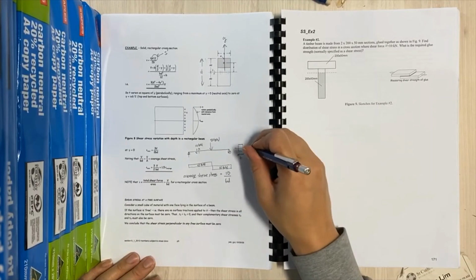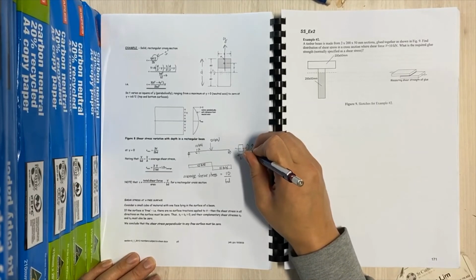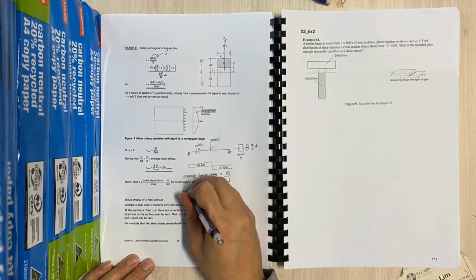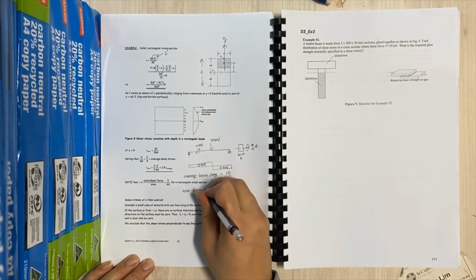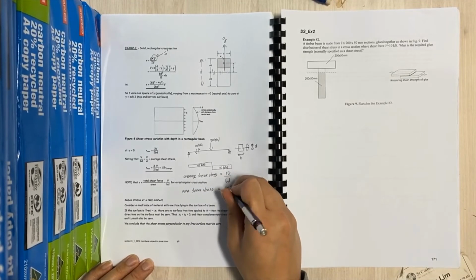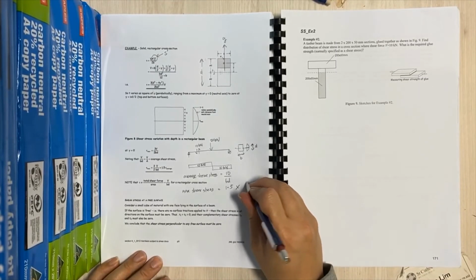But we know that the shear stress distribution is actually parabolic, like there. So there's a maximum shear stress, and the maximum shear stress is equal to 1.5 times the average, which would be 10 over BD.